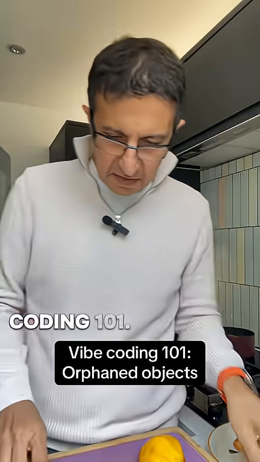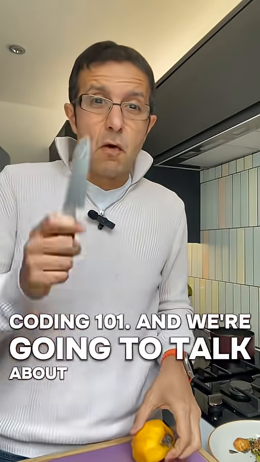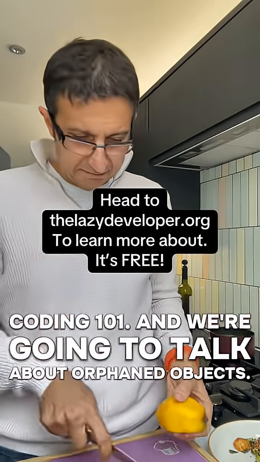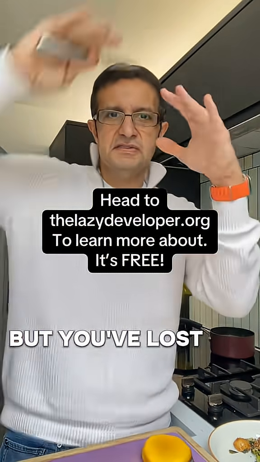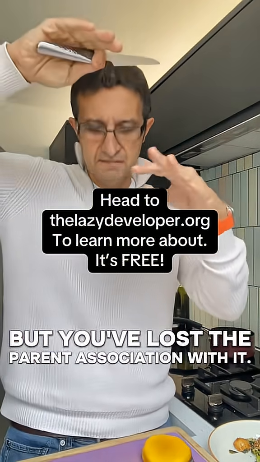Vibe Coding 101, and we're going to talk about orphaned objects. An orphaned object is when you delete something, but you've lost the parent association with it. I'll give you an example.